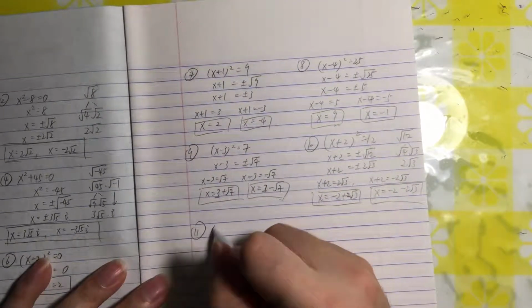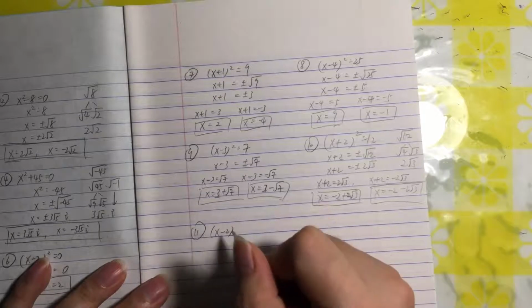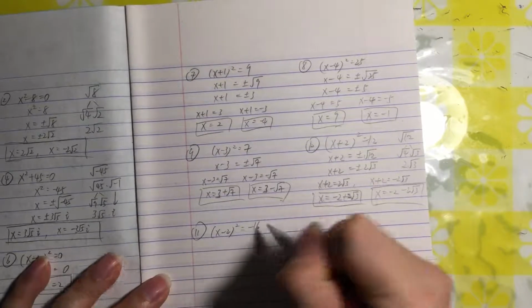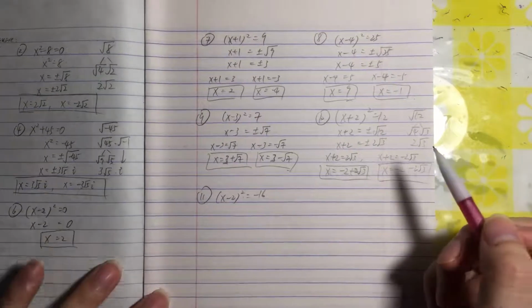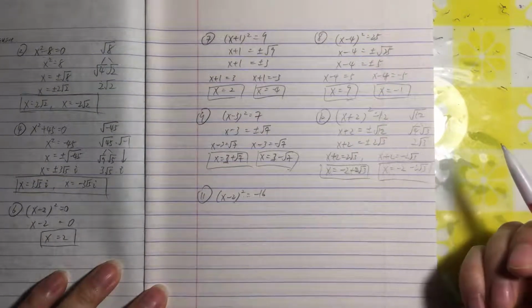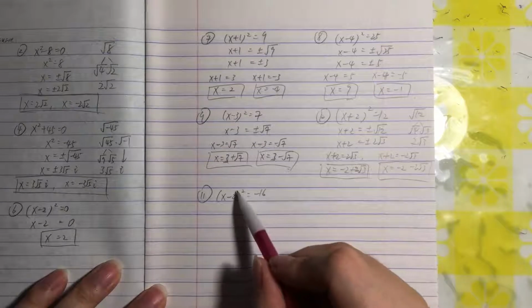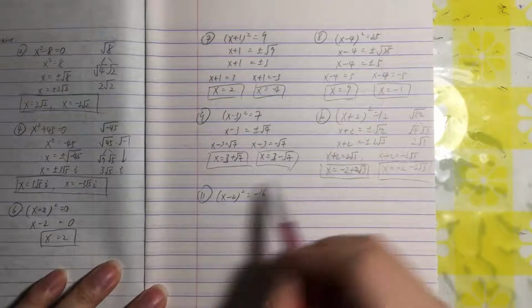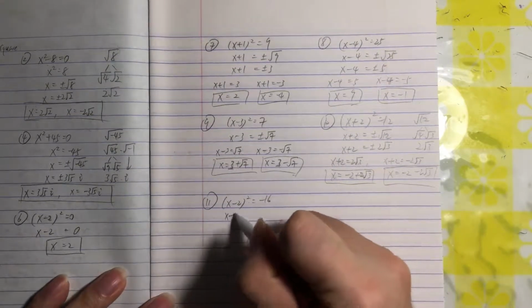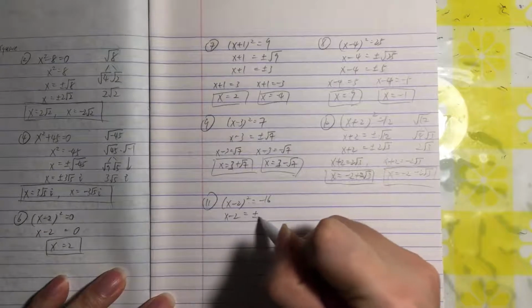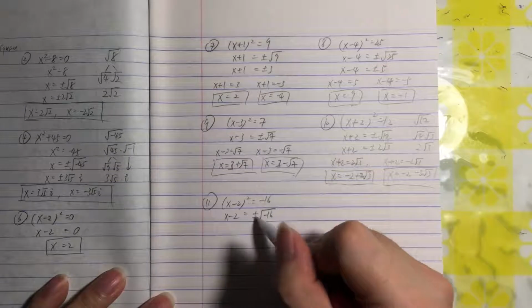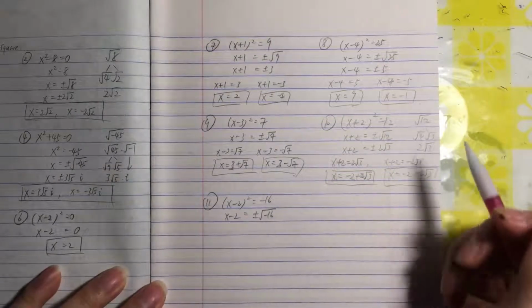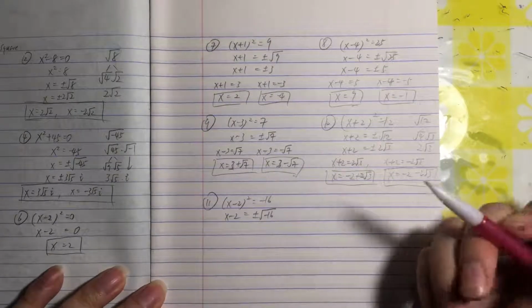Next, x minus 2 squared equal to negative 16. How can we solve this equation? When we see a perfect square on the left side, take the square root on both sides. I get x minus 2 equal to plus or minus square root of negative 16. Every time we take the square root, always add a plus or minus sign in the front. Next, simplify square root of negative 16.